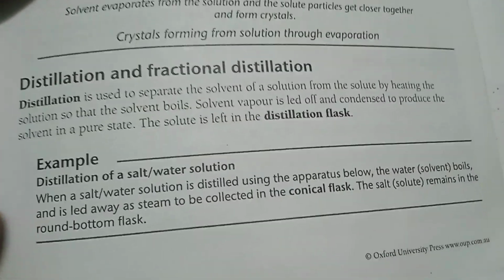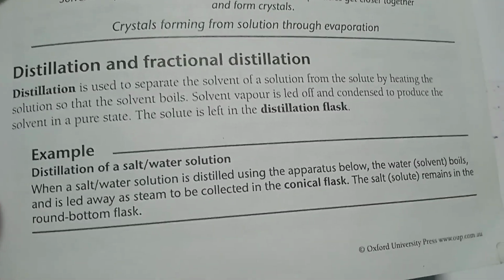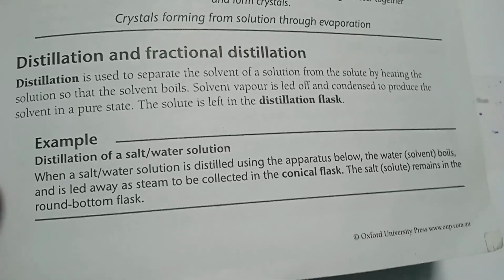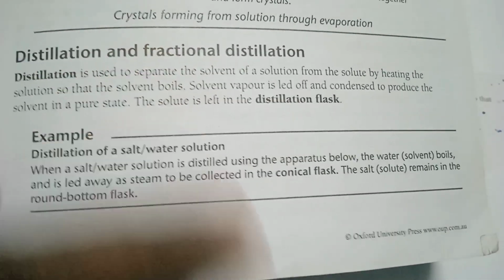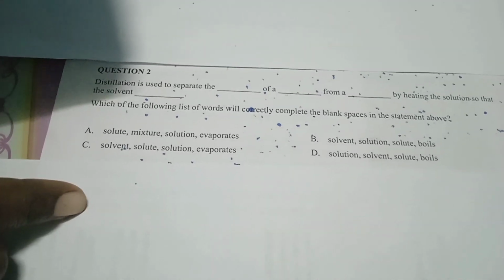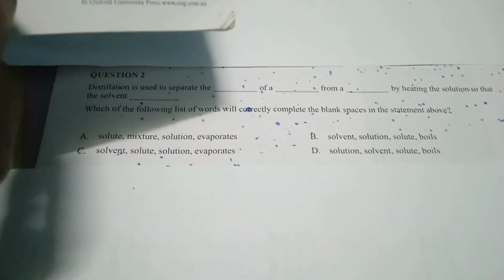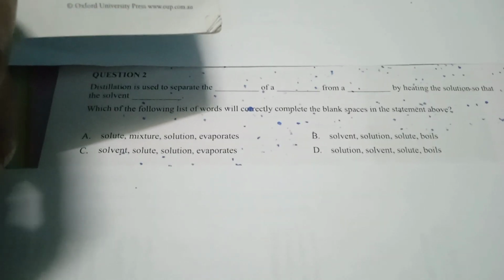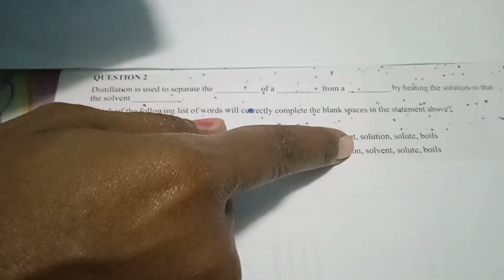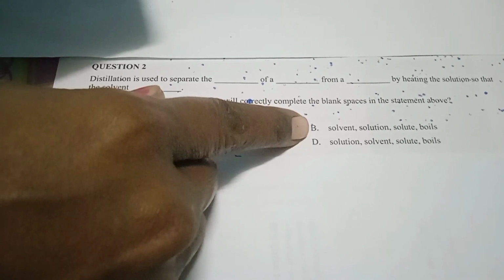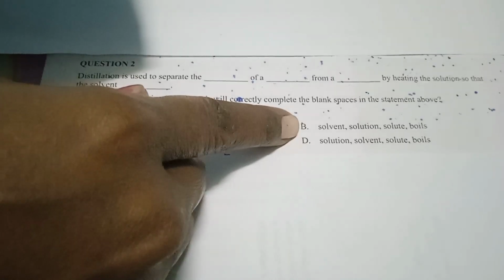So if you have the survey book, you open it to page 17, and you may get your answer directly from there. The answer is: distillation is used to separate the solvent of a solution. So the answer would be B. So question number 2, the answer is B, and you can take it from the survey book for Grade 11, page 17.